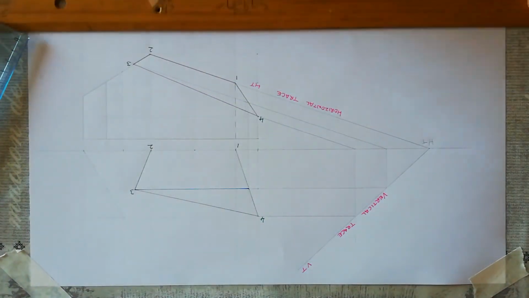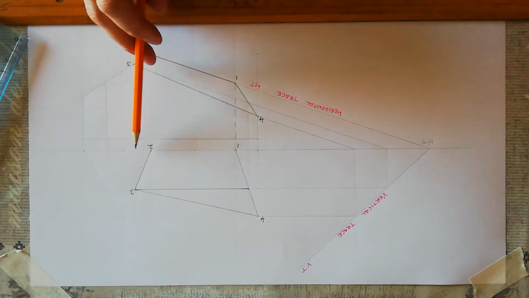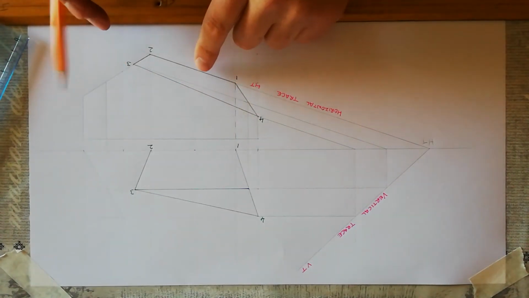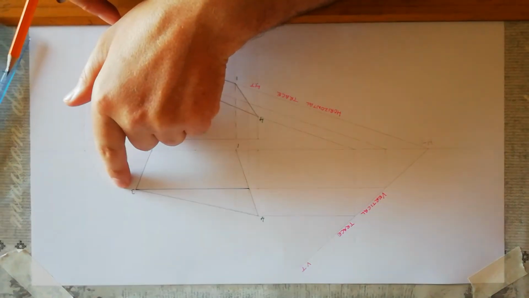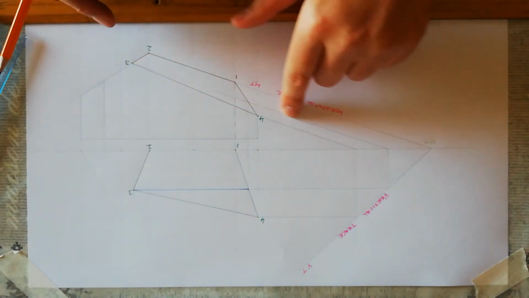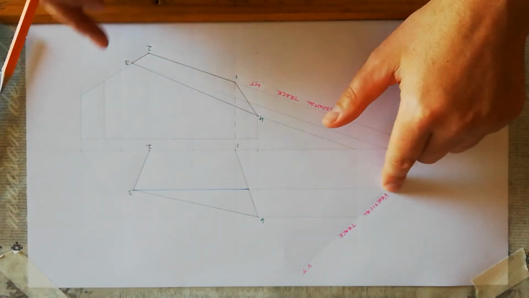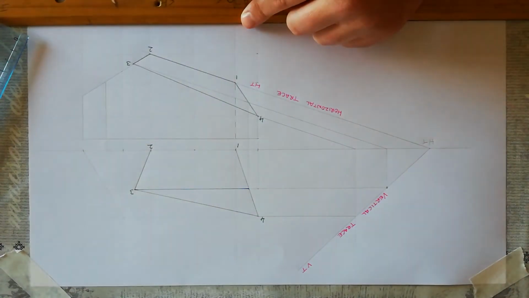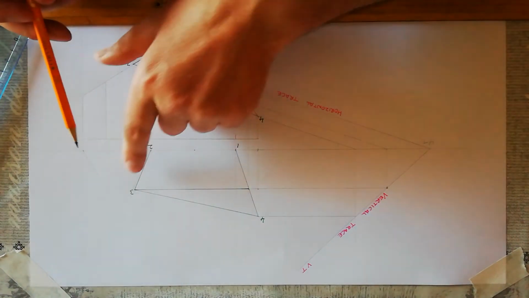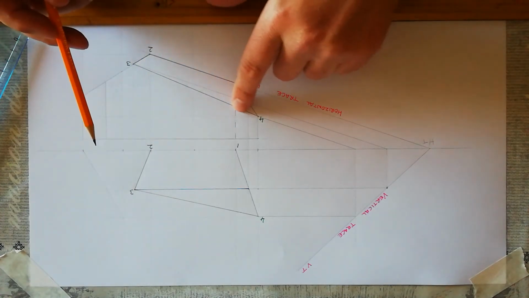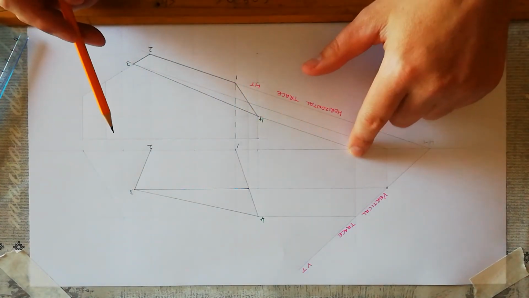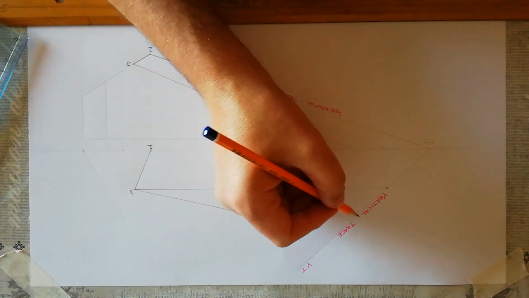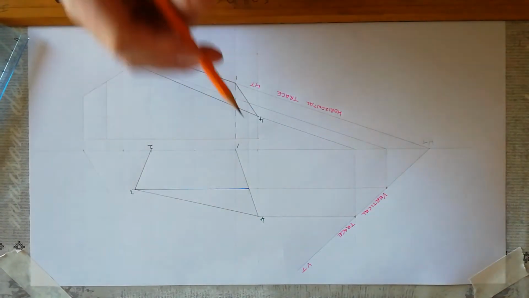So if this didn't have the line 1, 2, what I would have done was draw a horizontal line from 3, project a line across till it hits here, bring it up, and that's 1 point on my vertical trace. The second thing I would have done was bring the line 4 up parallel to that, it hits here, bring it up, bring 4 across, get my second point on the vertical trace.